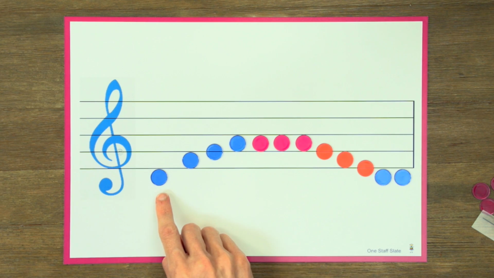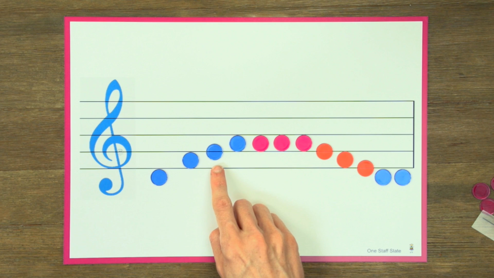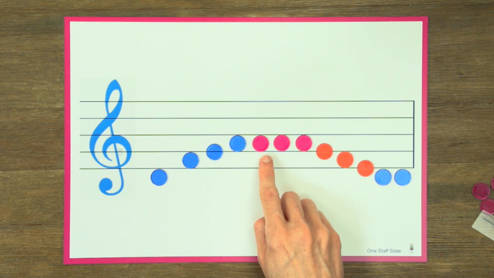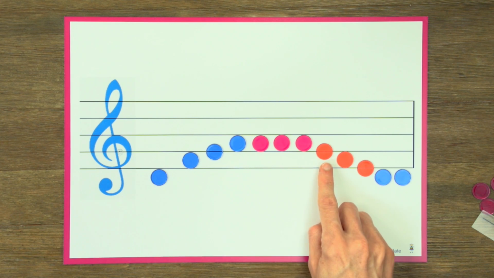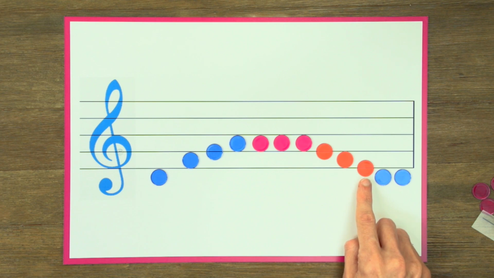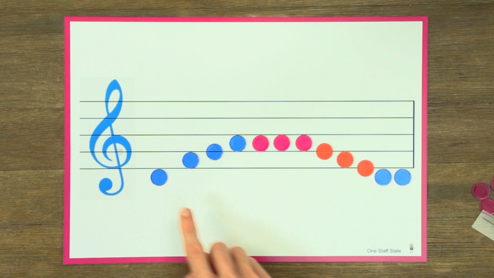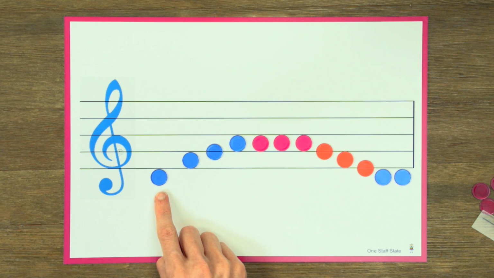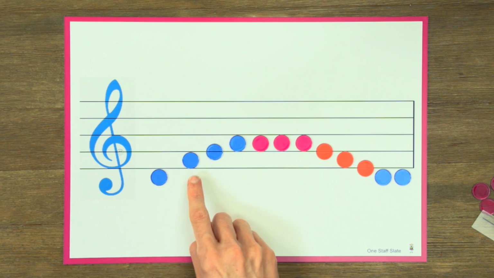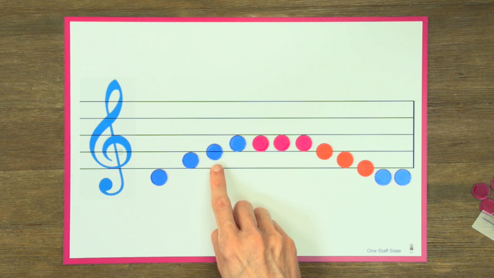Now, let's say the whole melody for this first phrase using steps, skips, and repeats like this. I'll do it once. Start, skip up, step up, repeat, repeat, repeat, step down, step down, step down, step down, repeat. Now you try. Can you say it yourself while we point? Ready, go. Start, skip up. Now you're on your own.